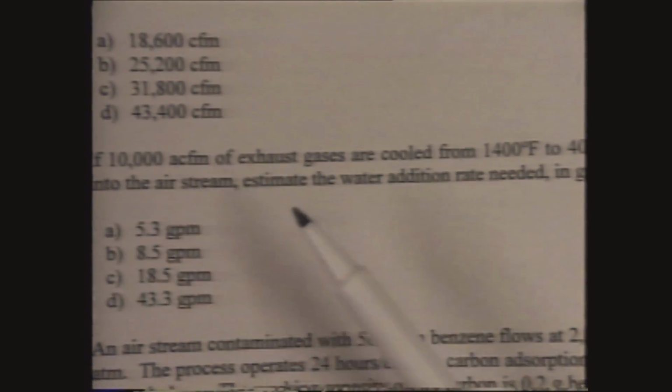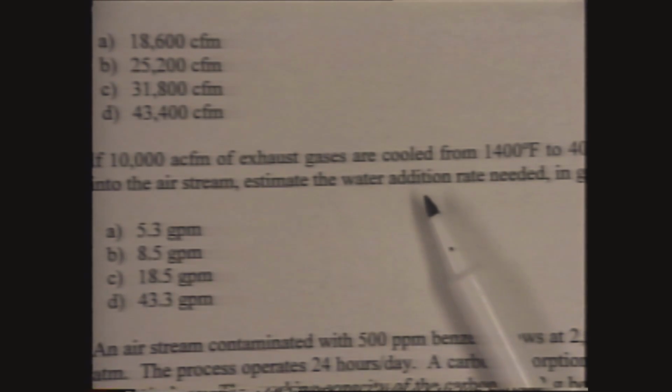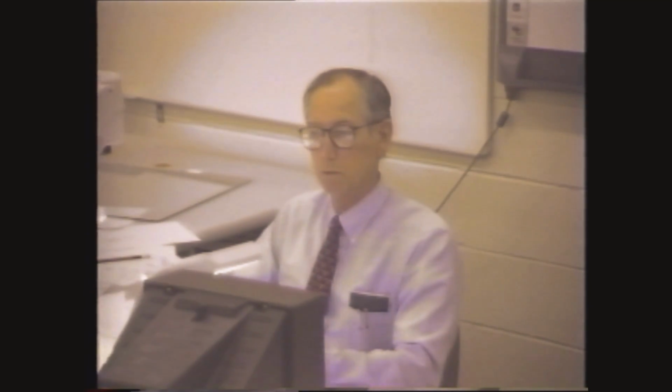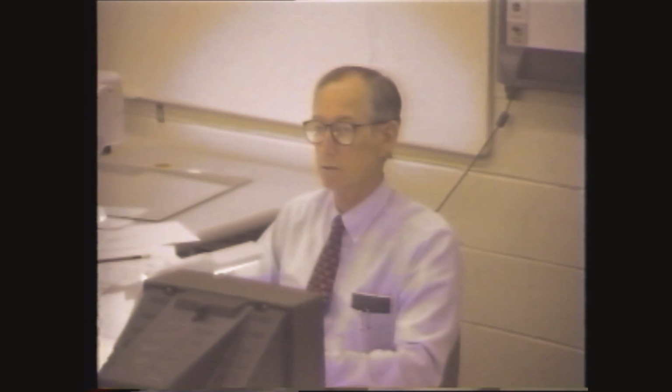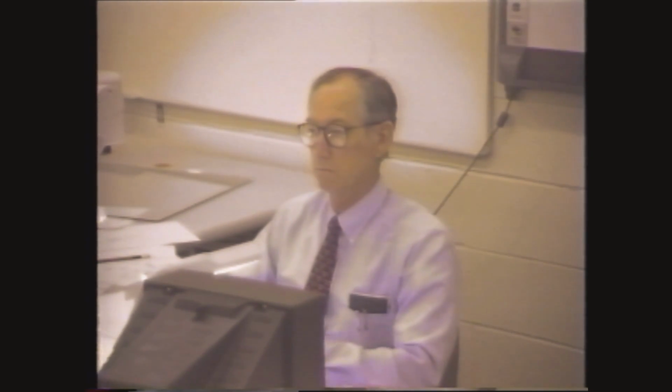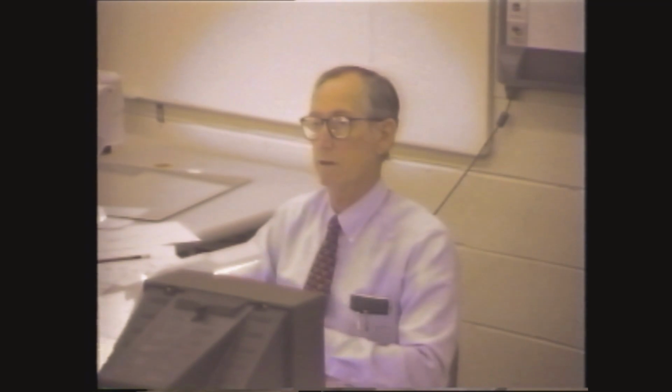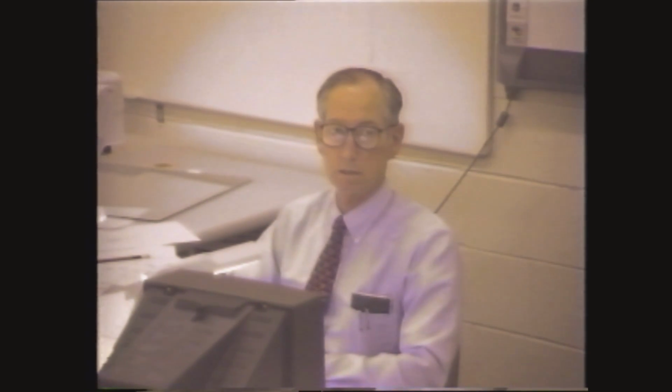But now we're cooling it by spraying water into the airstream. And this has the added benefit of not having to use a lot of dilution air, because when water evaporates, it absorbs a tremendous amount of heat. That removes the sensible heat from the airstream, and it goes into just converting water from a liquid to a vapor, but without increasing the temperature of that water during that step of vaporization.